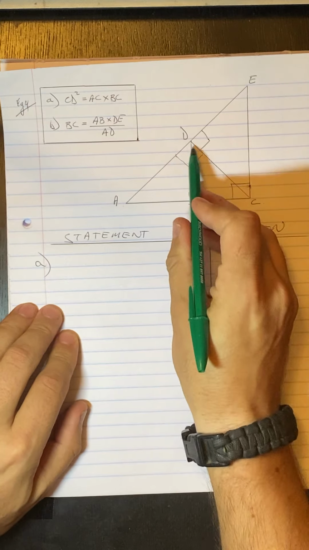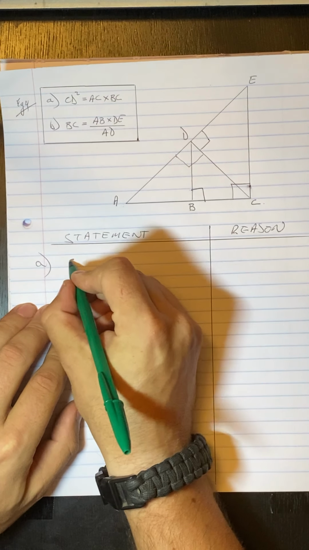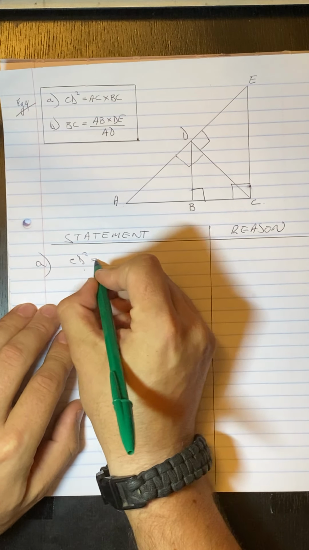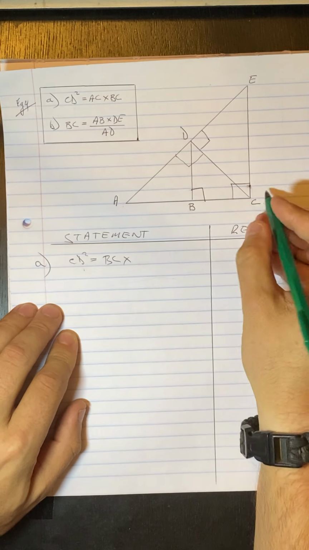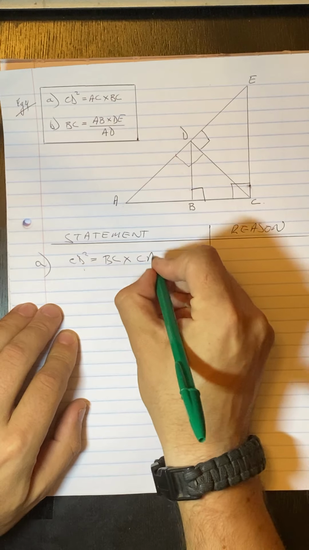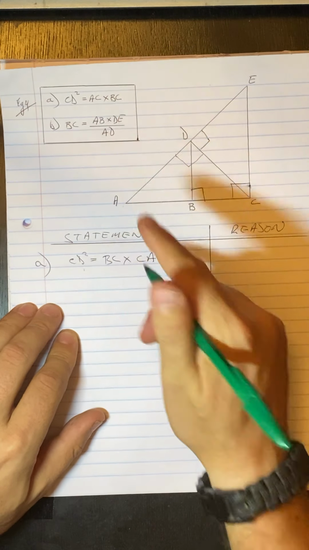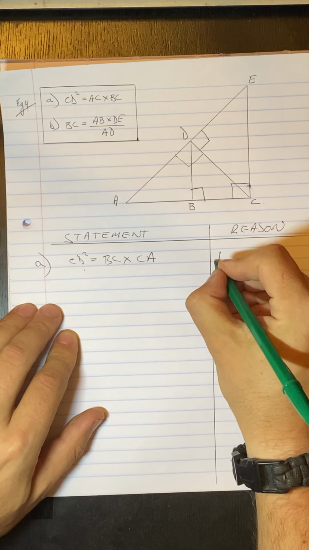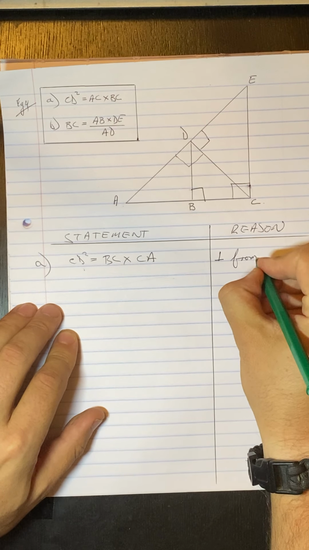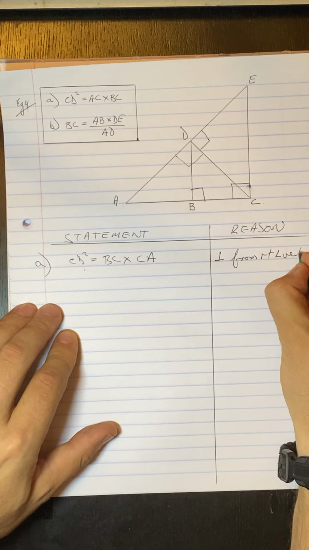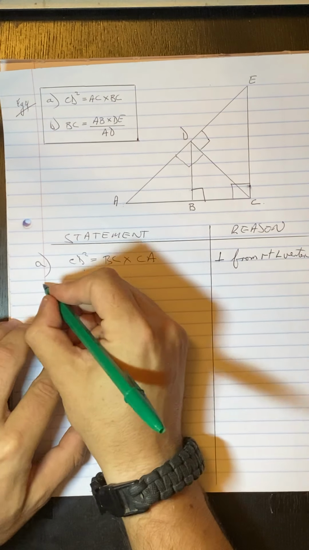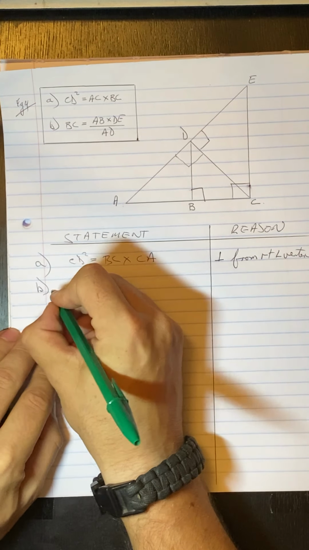So we know that CD squared would be equal to BC times CA. And that's exactly what they wanted. Okay, so perpendicular from right angled vertex. Pretty easy. Okay, question B.